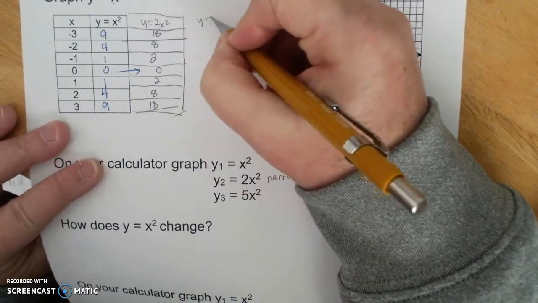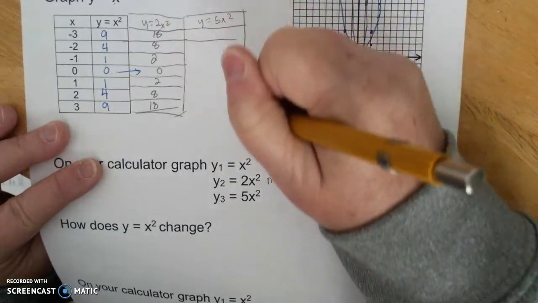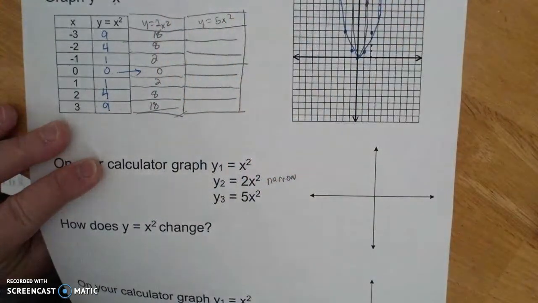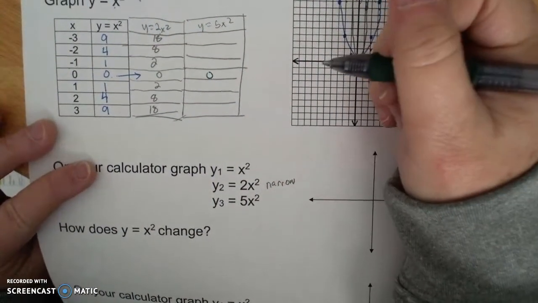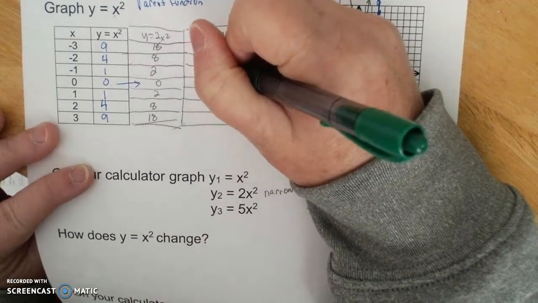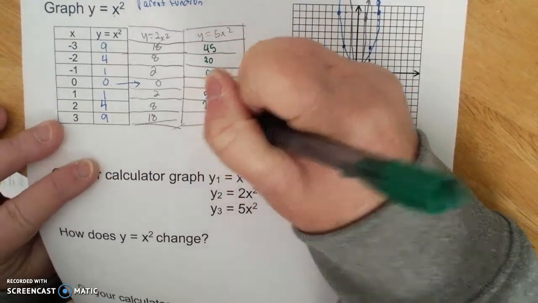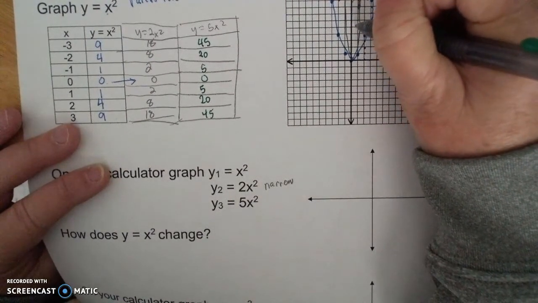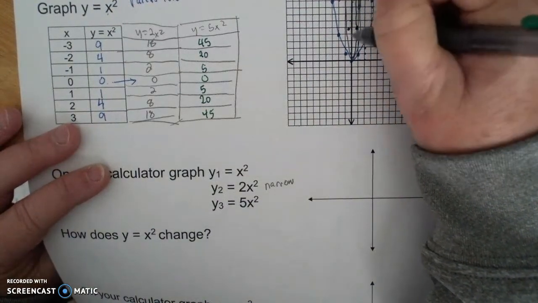And then if I did y equals 5x squared, and I extended this table, it would be 0 here. Still, I'm not messing with the vertex. This would be 5. This would be 20. This would be 45. So again, I'm going the same amount of distance out, but the very first one is even narrower, and it becomes way narrow.